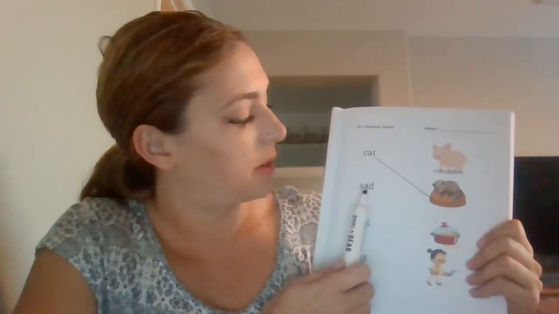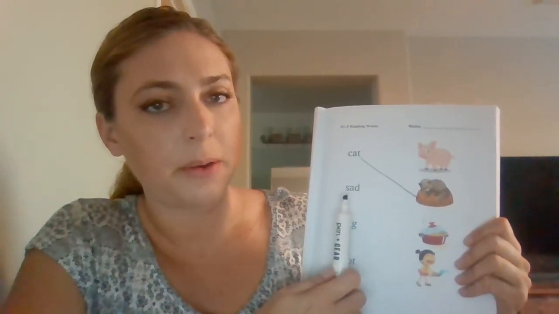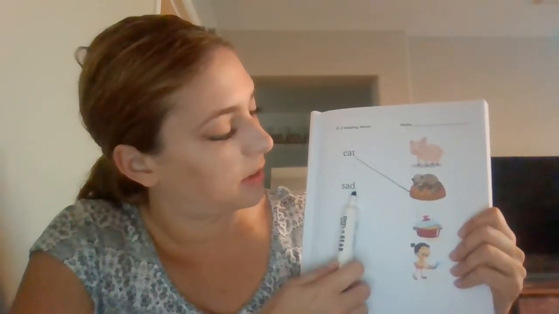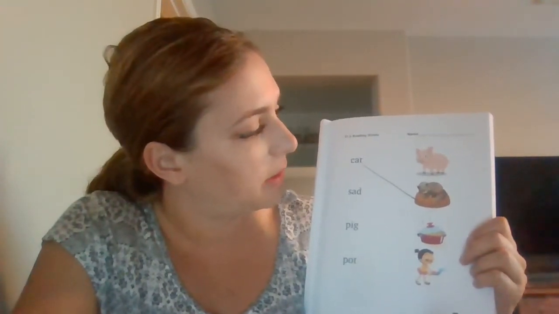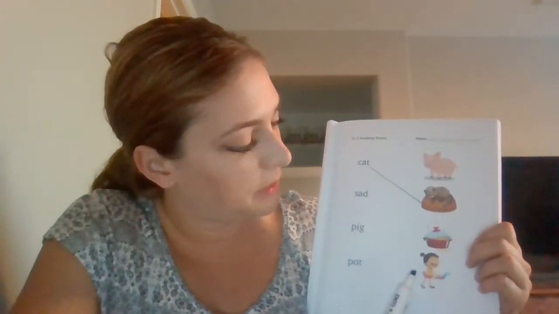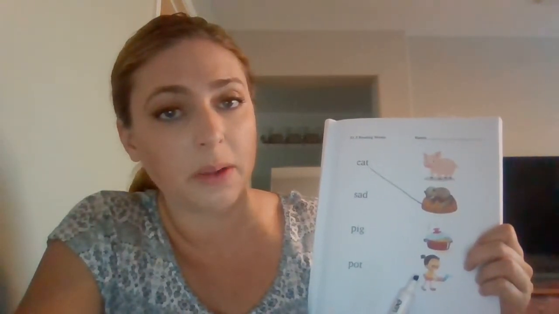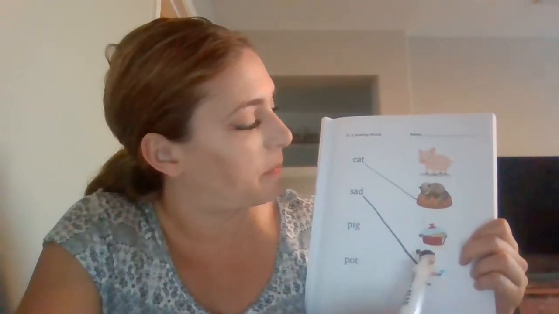Let's look at our next word. We learned to write this one too. So we should be able to read it. Let's sound out the word. Sad. Sad. Let's look at our pictures. Is there someone who appears sad over here? How do we know? I think this girl down here, it looks like she's crying. We might cry when we're sad, so I think that's a picture of sad.